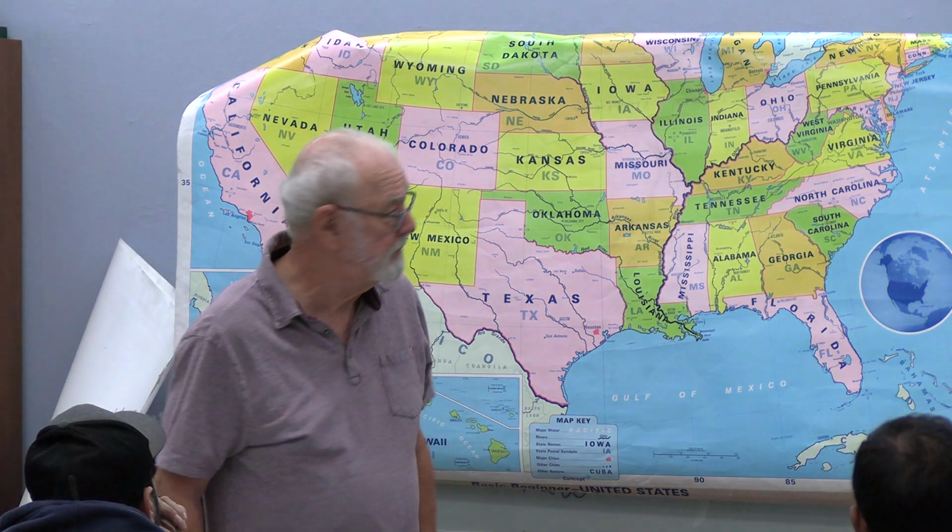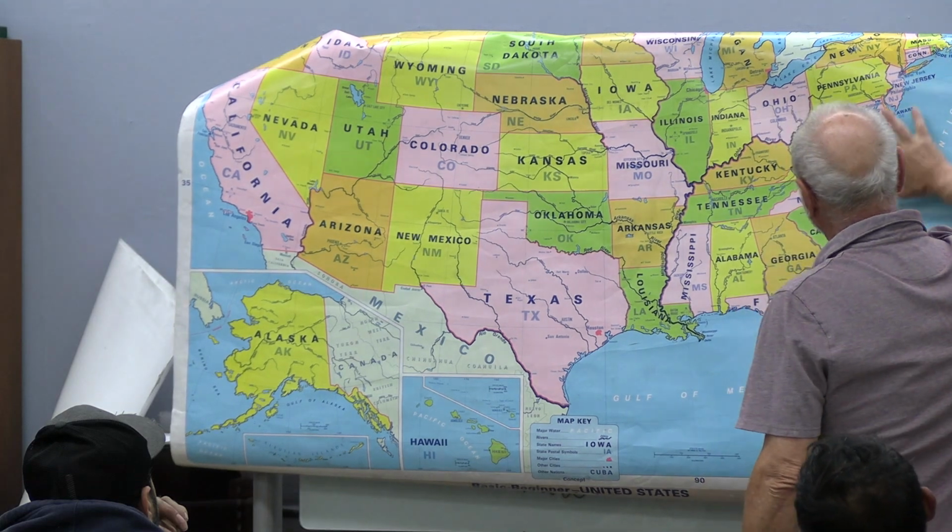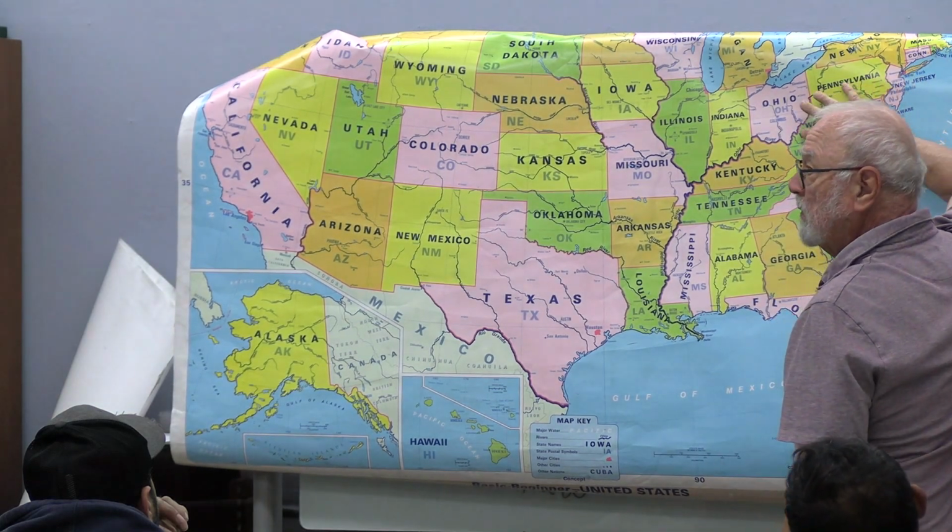So we were talking about 13 states in 1776, and here we are in Michigan. When did Michigan become a state? 1837. Michigan became a state. So notice 13, then it slowly moved west.